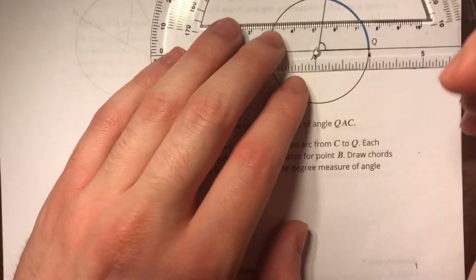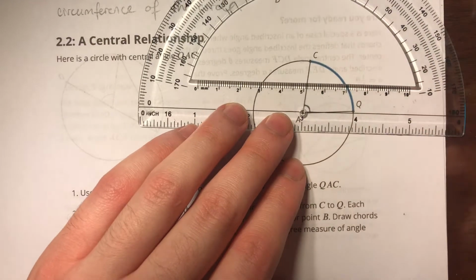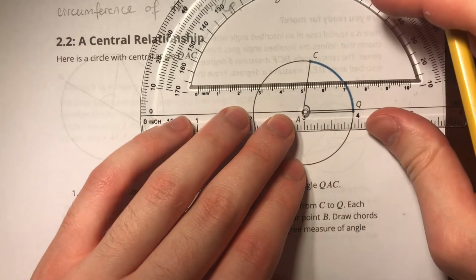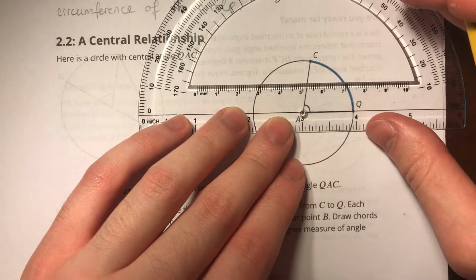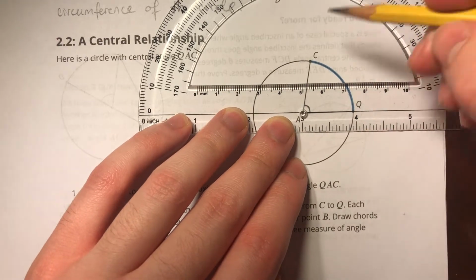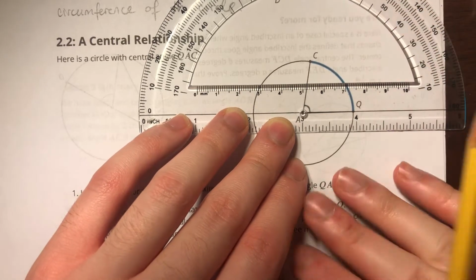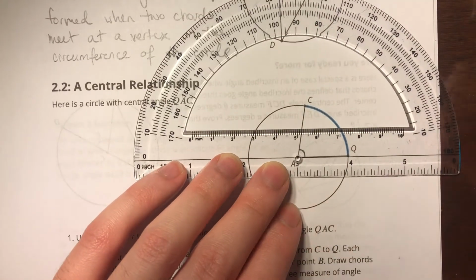Okay. So to use a protractor, just a quick review. You put the vertex where the hole is, and then you align your two lines on the protractor with the angle you're trying to measure. As you can see, I'm running into a bit of a predicament here, because it's going to be a bit of an estimate where that angle is.